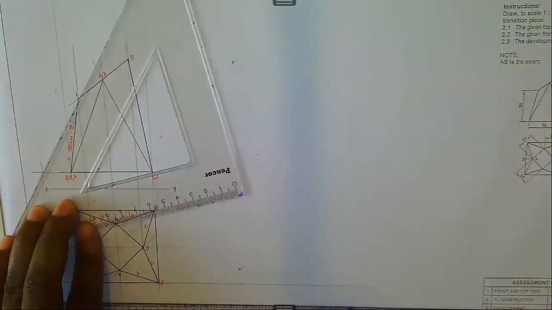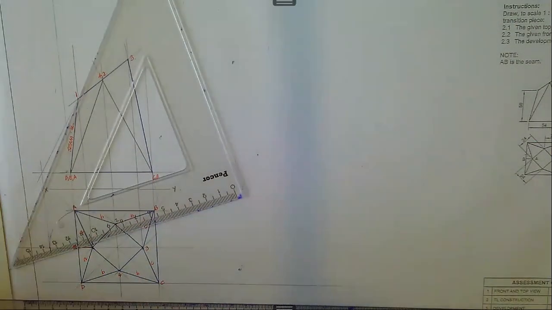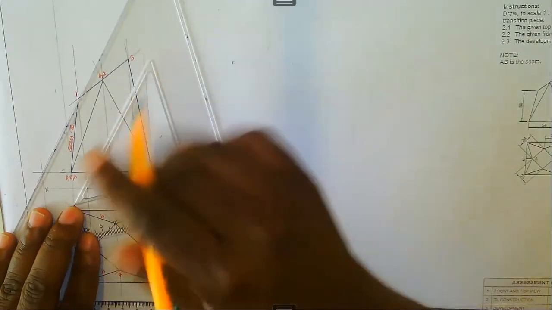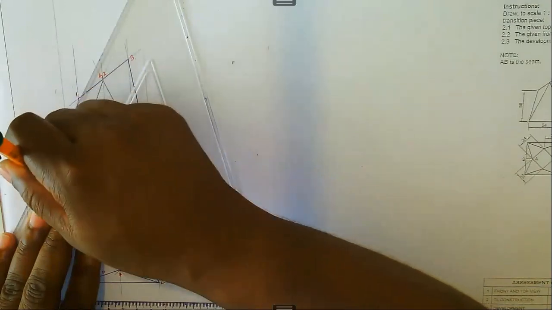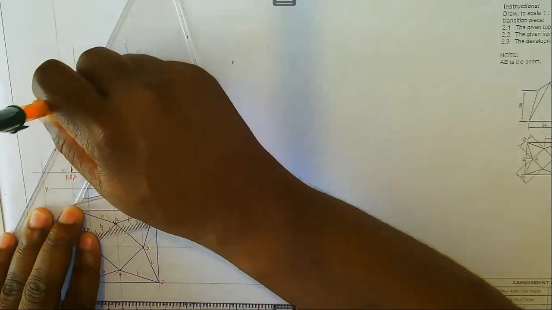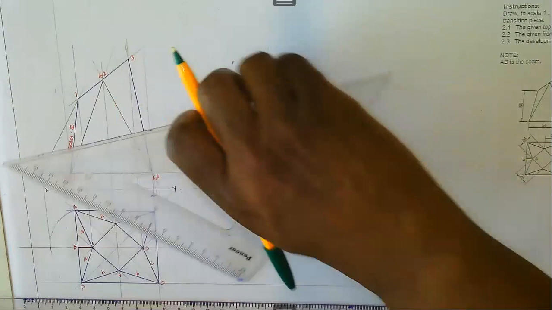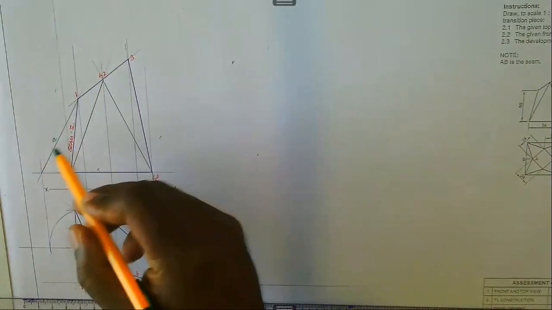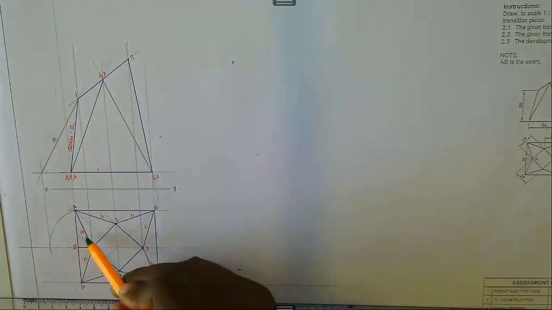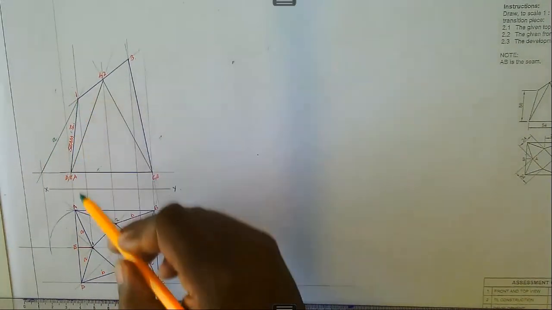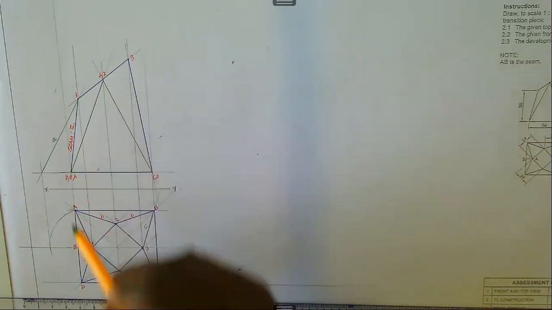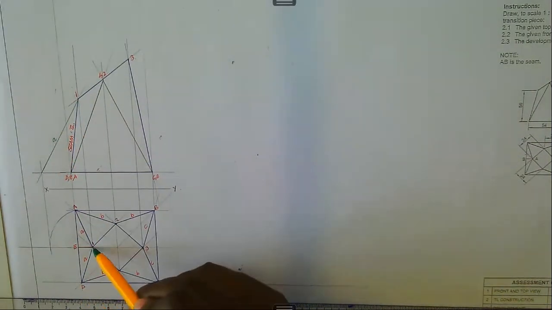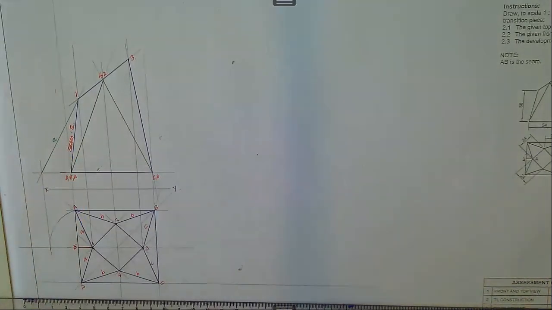Let me use a different color. There you go. Right, this is line A. So when you require A, you are not going to take from here, you are not going to take from here, okay? You are going to take from the true length. So the true length of 1 to D as well as 1 to A is that one.